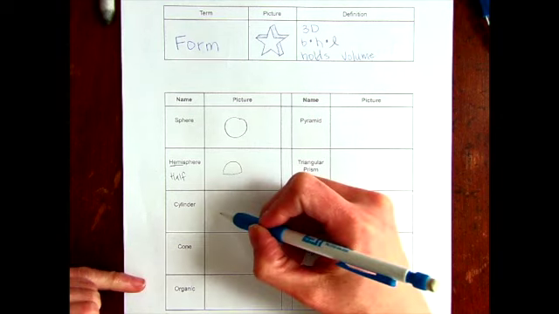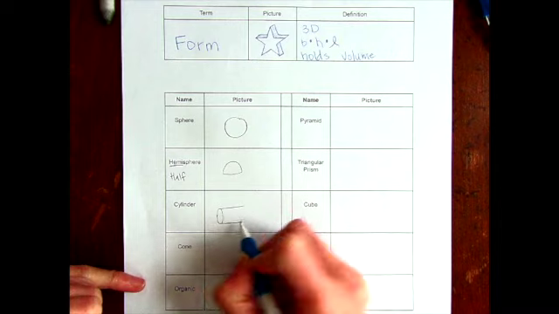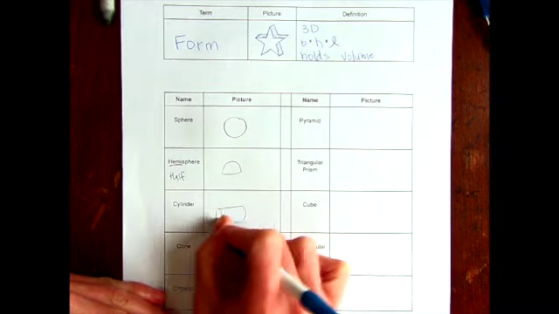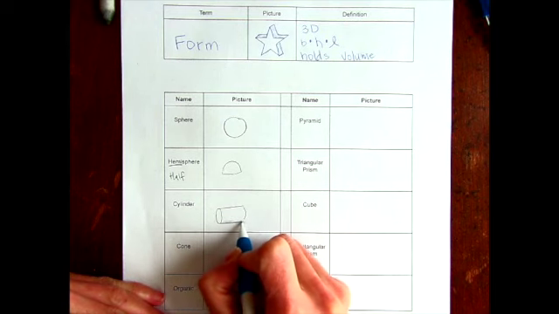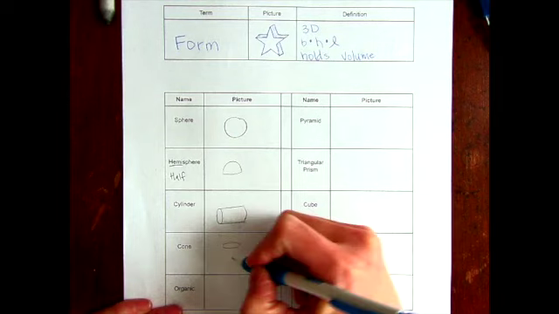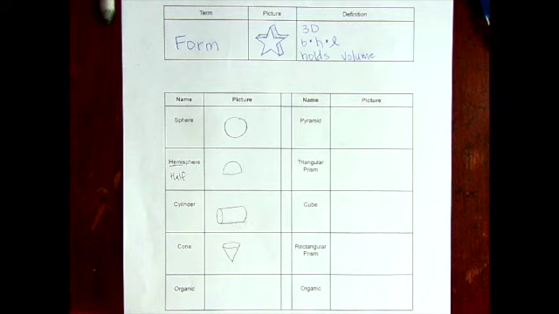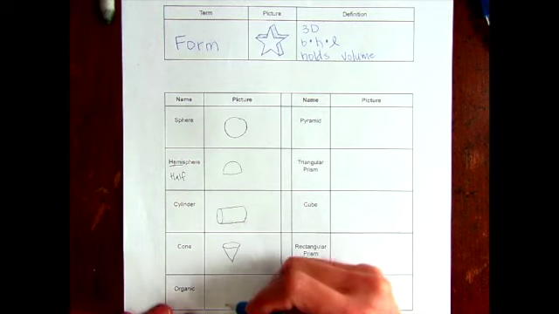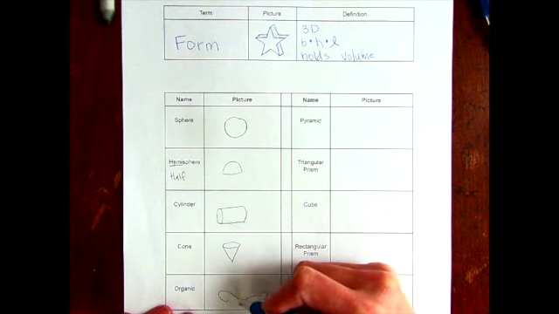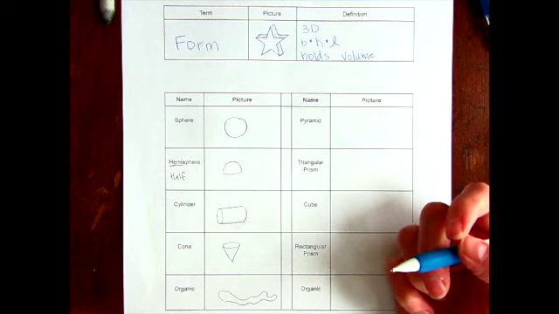A cylinder, let's lay this cylinder on its side. It's going to look like an oval, and then a little askew there. A cone, let's draw this cone upside down. I'm going to draw an oval for the top, and then I'm going to point it down. An organic form would just be any sort of blob. I can go back and make that look three-dimensional with my shading, shadows, and horizon line.